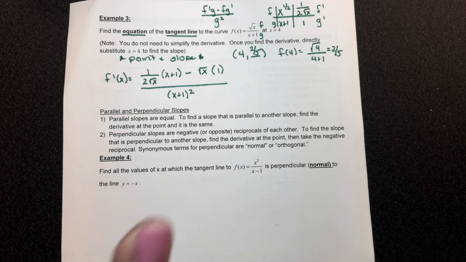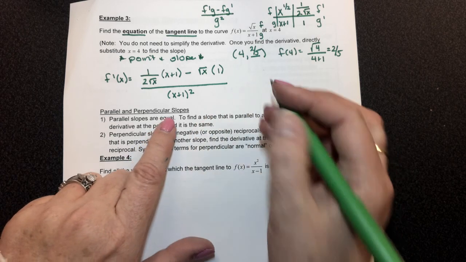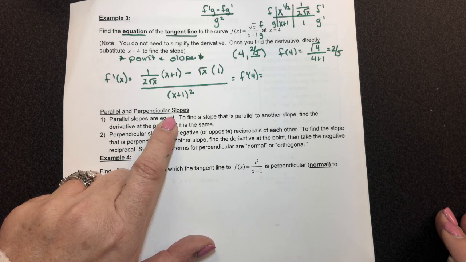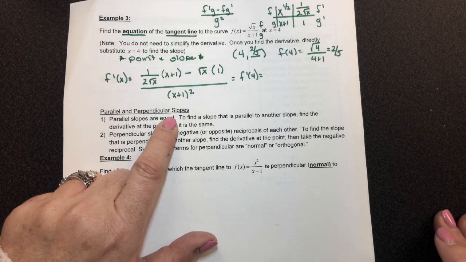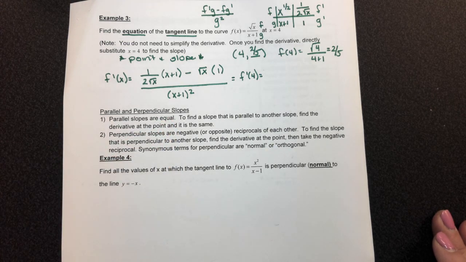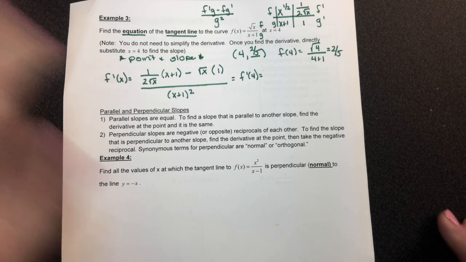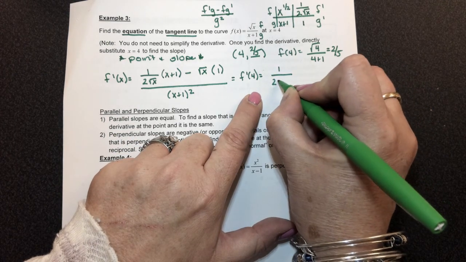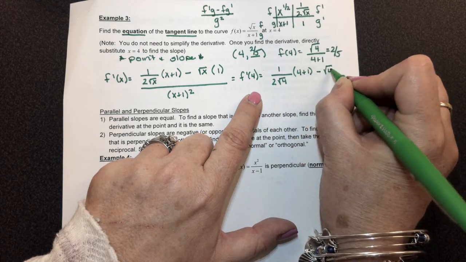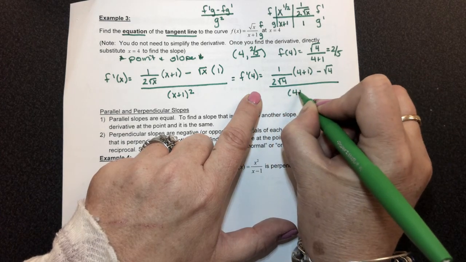Now remember, what are we trying to find out of this? We're trying to find the value of this derivative at x equals 4. Before you get in all your fancy algebra stuff, most of you like to deal with numbers rather than variables. So at this point, go ahead and find your f prime of 4. Plug in the 4 for x. Simplify with the numbers. If you're trying to find the value of the derivative at a particular x value, it is easier before you simplify. There's no need to simplify that derivative. Go ahead and plug in the value for x. So we have 1 over 2 times the square root of 4 times 4 plus 1 minus the square root of 4 all over 4 plus 1 squared.